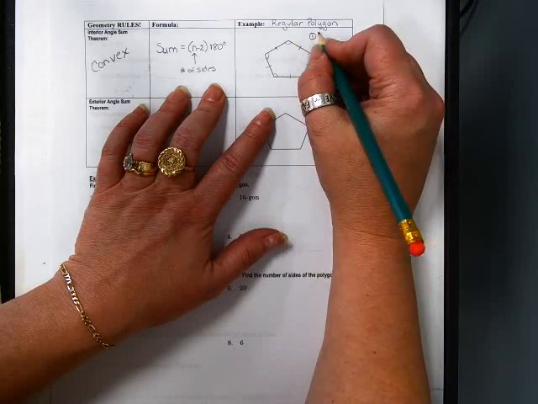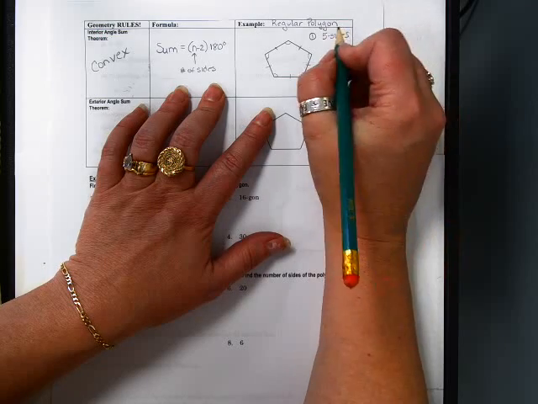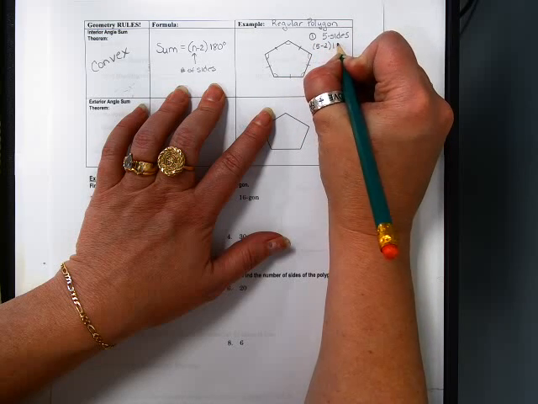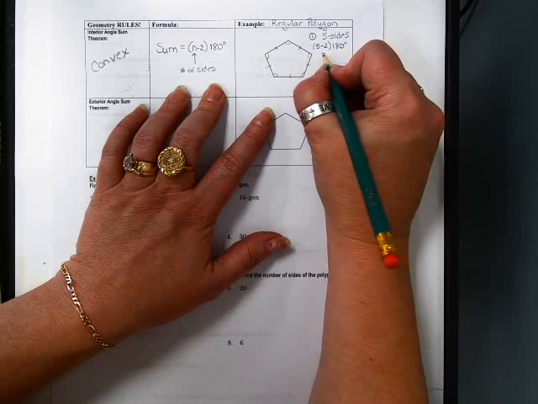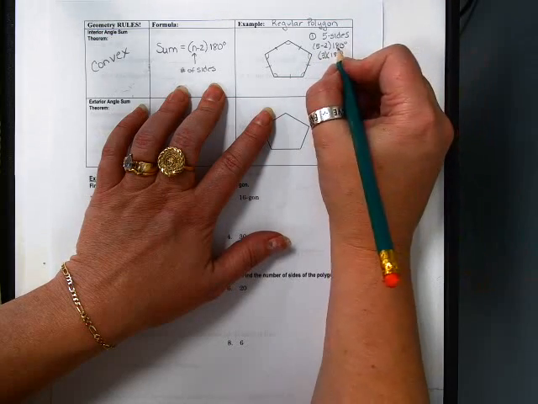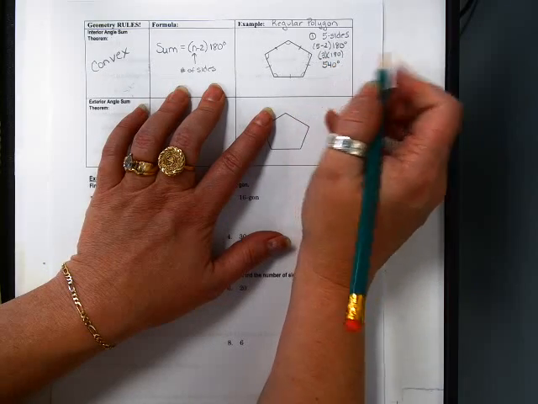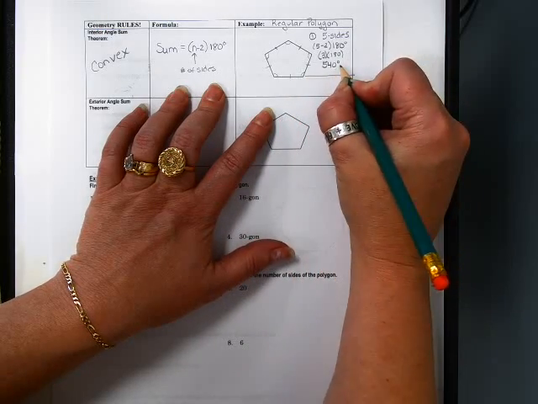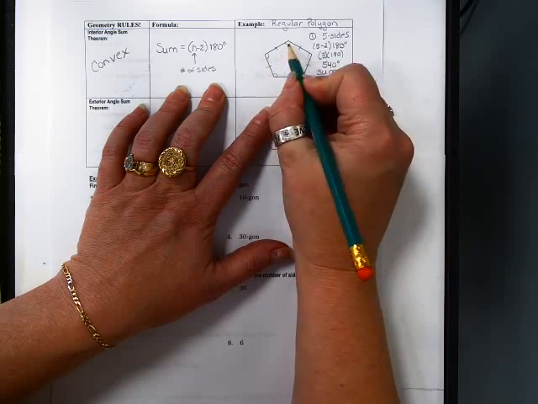Okay, well, there's 5 sides. So what that means is I'm going to take 5 minus 2, and I'm going to multiply that by 180 degrees. Well, 5 minus 2 is 3. So 3 times 180 is 540, or I could have looked on the other side because I already did this. So 540. And now what I want you to do is extend this. This is for all the angles added together. This is the sum. That's for each one of these little angles added together, all of them.